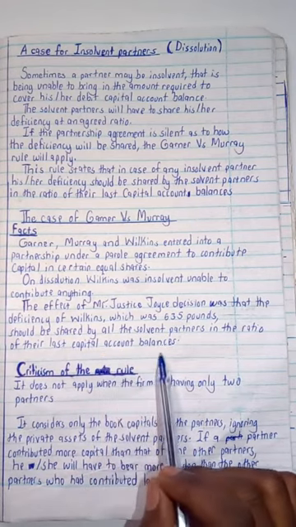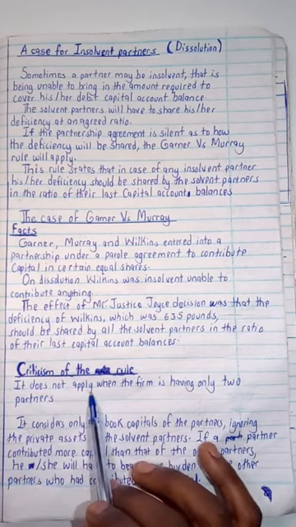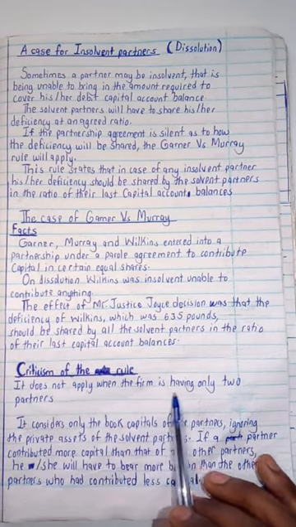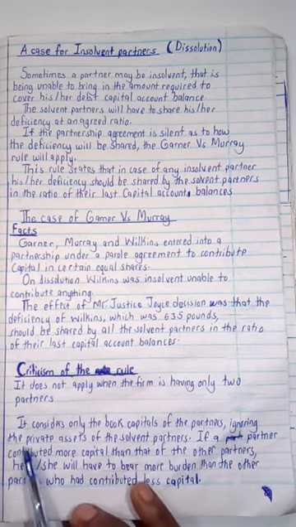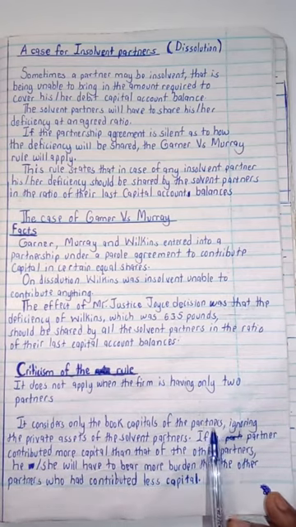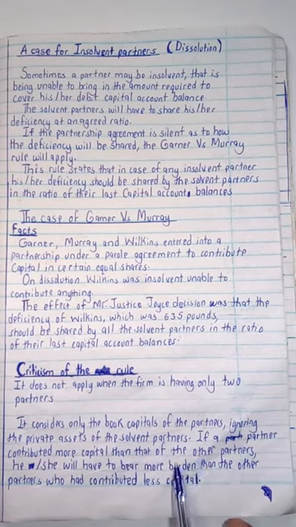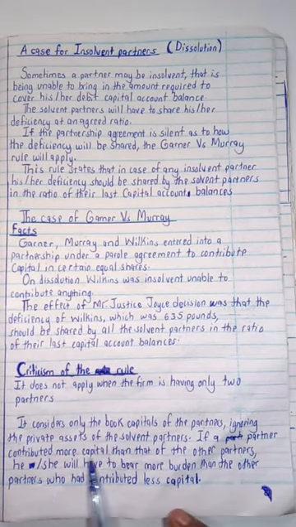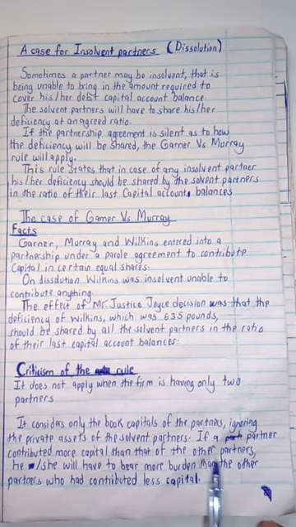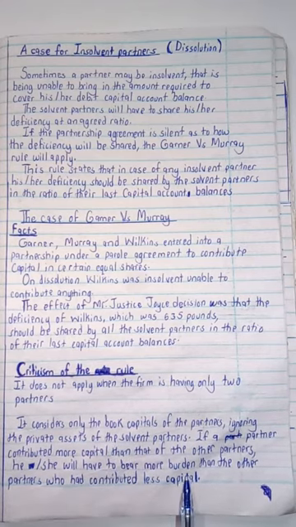account balances. So criticism of the rule is that it does not apply when the firm is having only two partners. Then it considers only the book capitals of the partners, ignoring the private assets of the solvent partner. So here, if a partner contributed more capital than that of the other partners, he or she will have to bear more burden than the other partners who had contributed less capital.